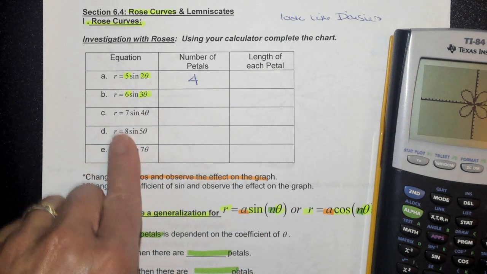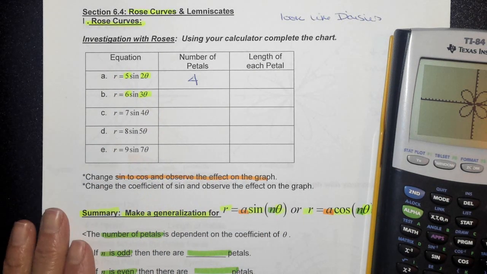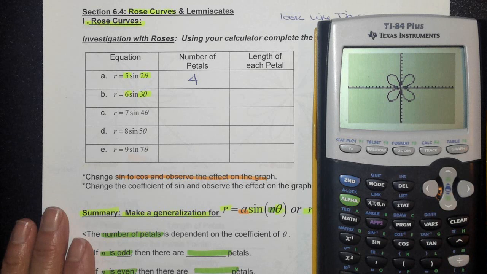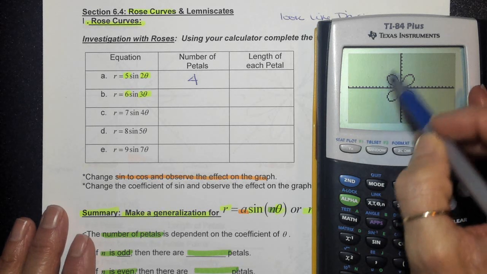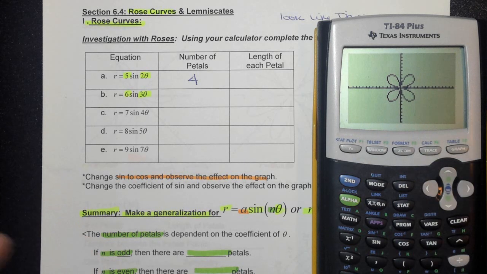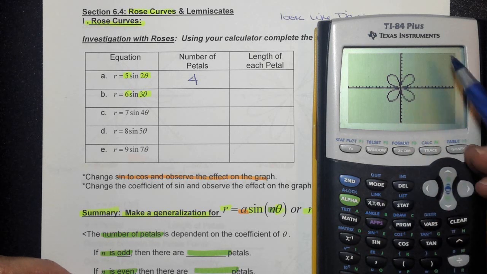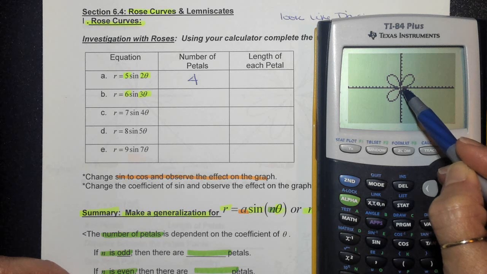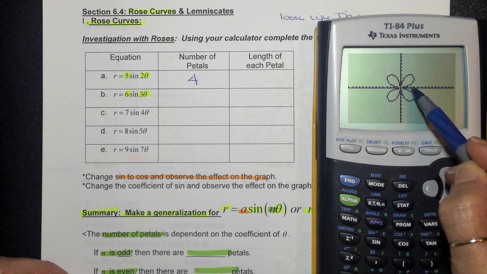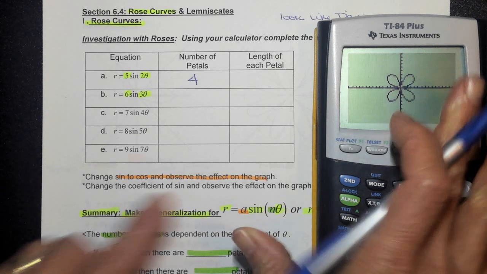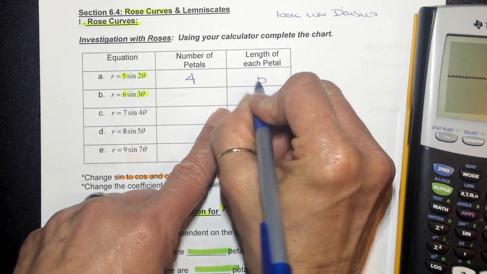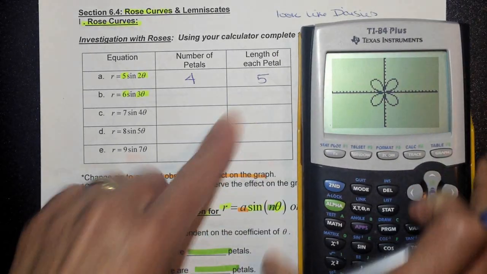This way we can determine which of these values that I highlighted we're going to use. And the length of each petal is going to be based on the rotation, which is more angular. But if you count, this goes out 1, 2, 3, 4, and the highest point is going to be at 5.